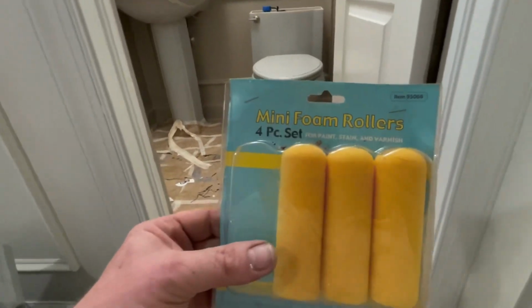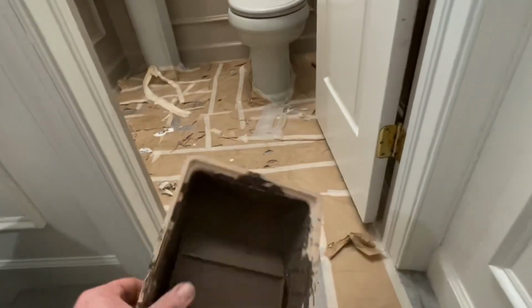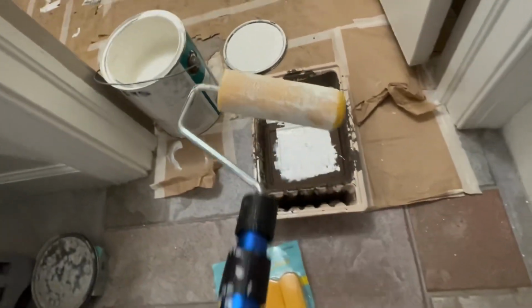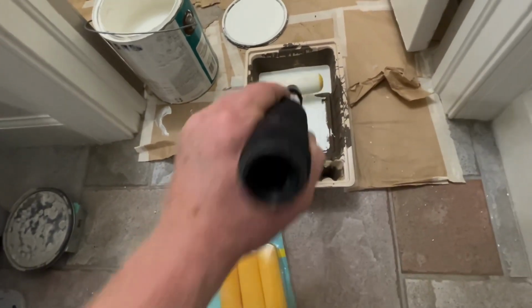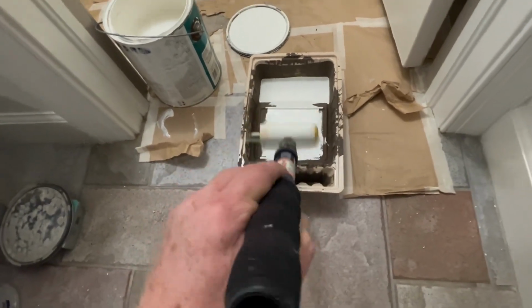Get yourself these, and one of these, and get to it. You don't need this, but you do need something like this. You just want to get a little paint on it. Just a little. This is a sponge roller. Great tool. Now, watch this.